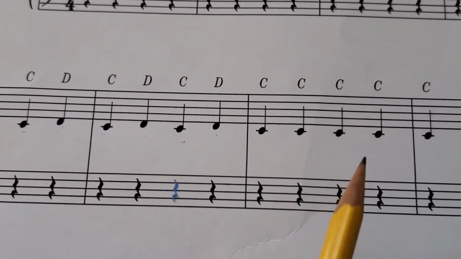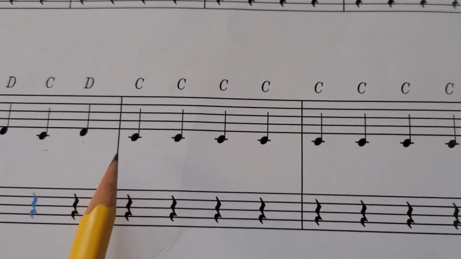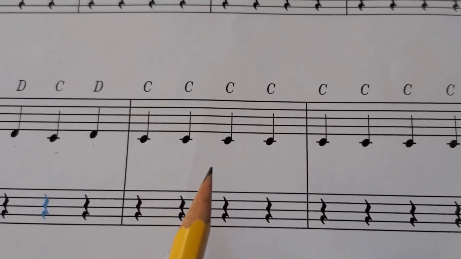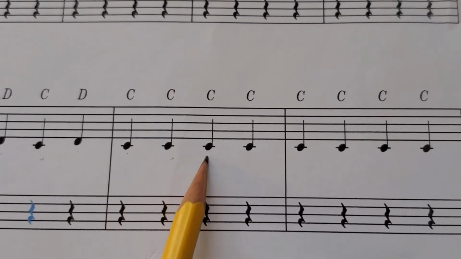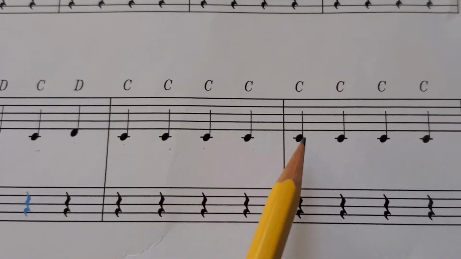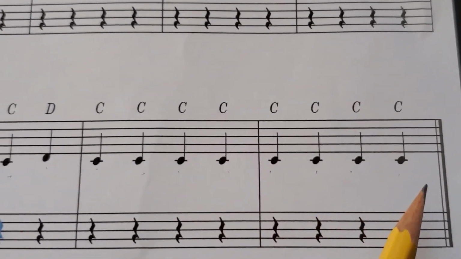And here it changes a little bit. Now we're just going to be playing C's until the end of the song for the last two measures. So this is a C, C, C, C, C, C, C, and C.